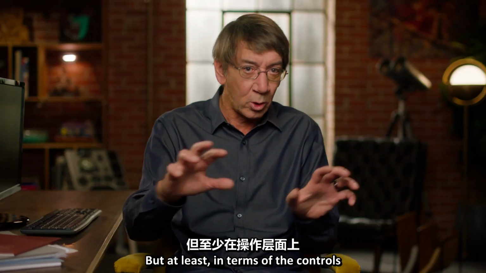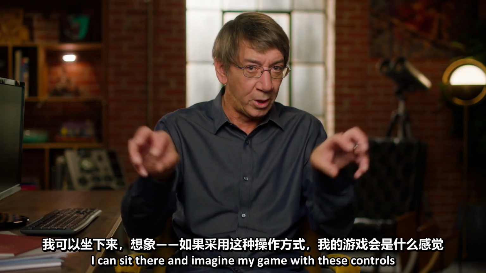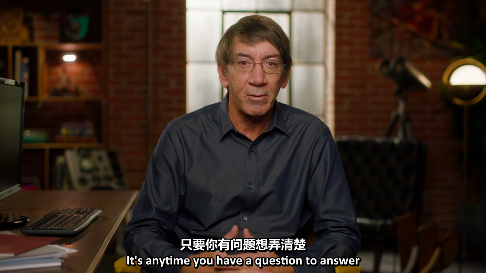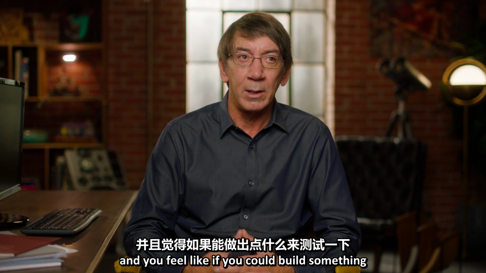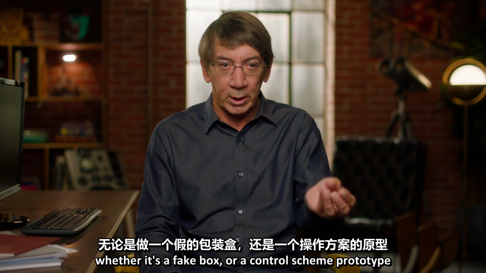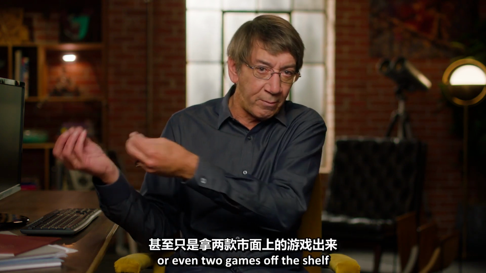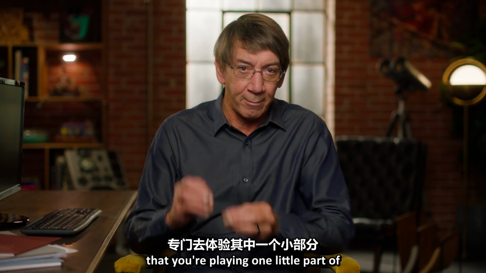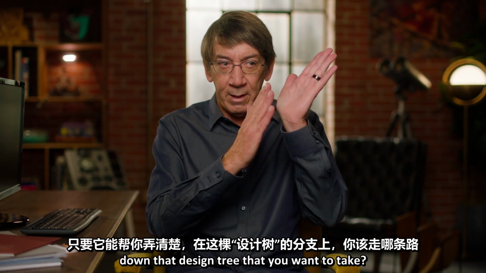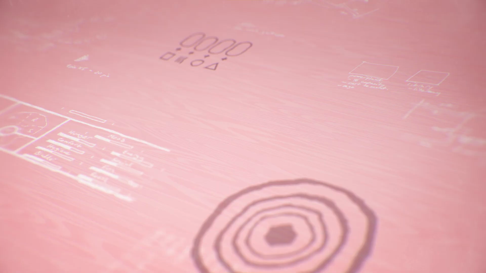But at least in terms of the controls, I can sit there and imagine my game with these controls. So these prototypes can take any form. It's anytime you have a question to answer, and you feel like if you could build something, whether it's a fake box or a control scheme prototype or even two games off the shelf that you're playing one little part of, will it help you figure out which branch down that design tree you want to take?